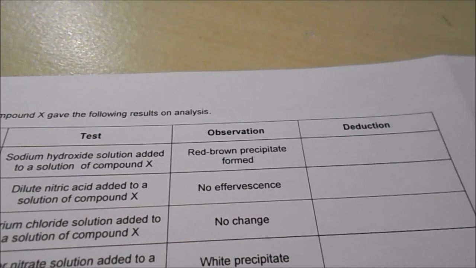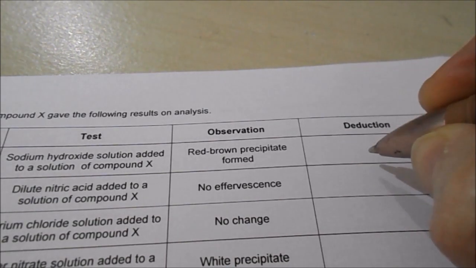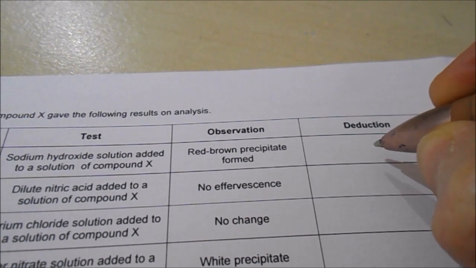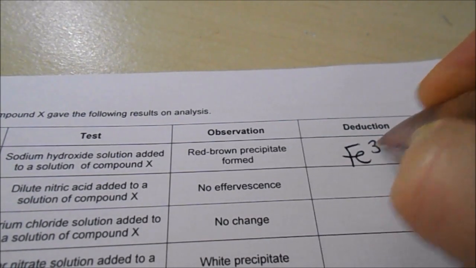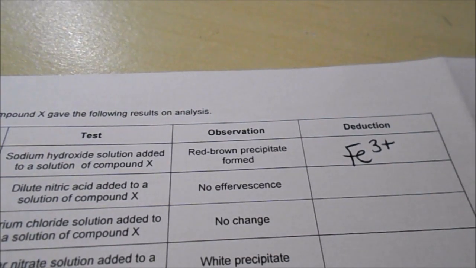Okay, so question 1, we've got compound X, we're adding sodium hydroxide to it and we're getting a red-brown precipitate. That is just a question that needs you to have learnt your analysis. So you need to know that red-brown precipitate with sodium hydroxide means that we have Fe3+ ions present.